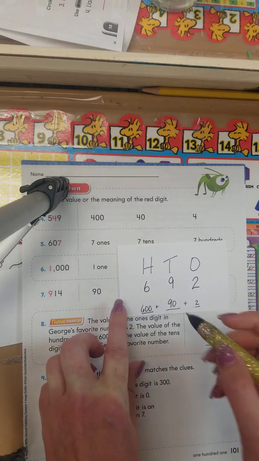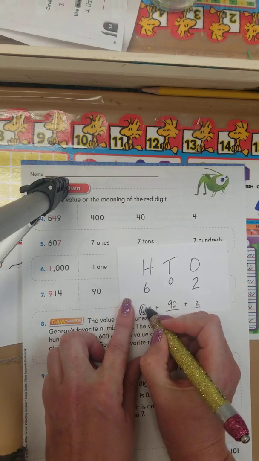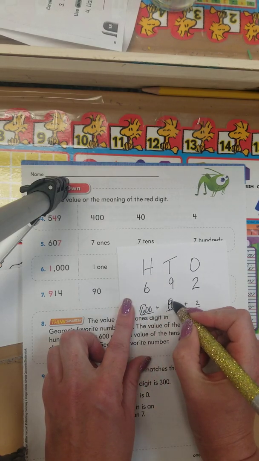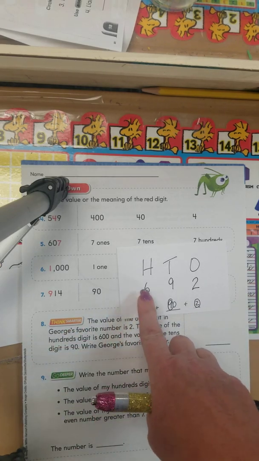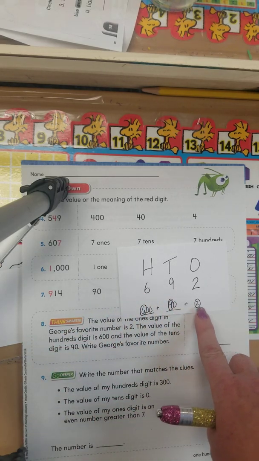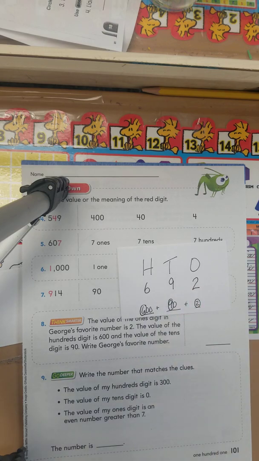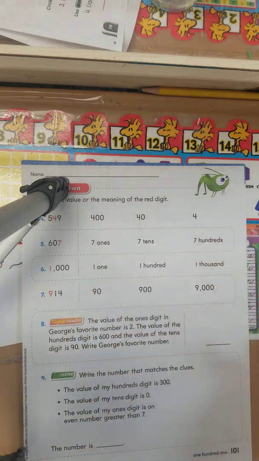692. And notice, look kiddos, to find that number, in the expanded form we just look to see what that number was. In the 600, it was 6. In the 90, it was 9. And then 2 is 2. I'm going to let you try number 9 on your own.